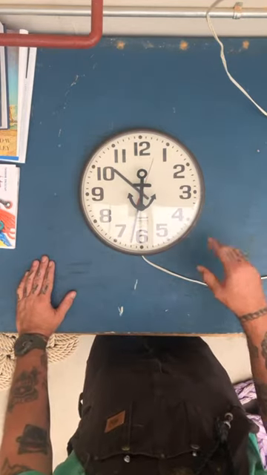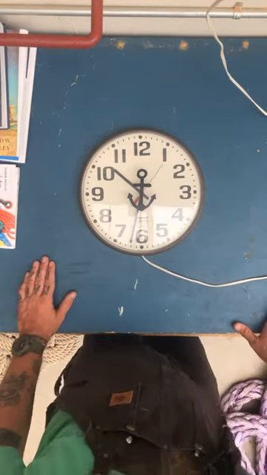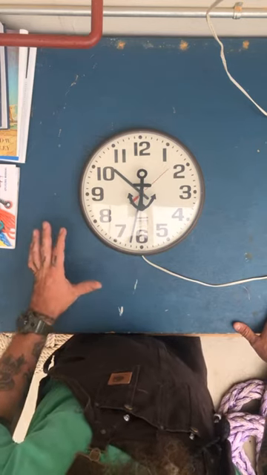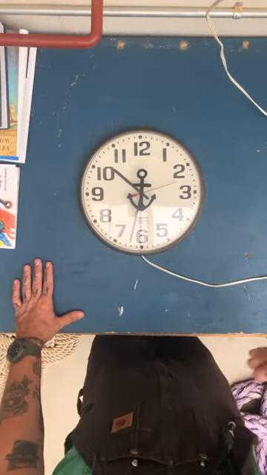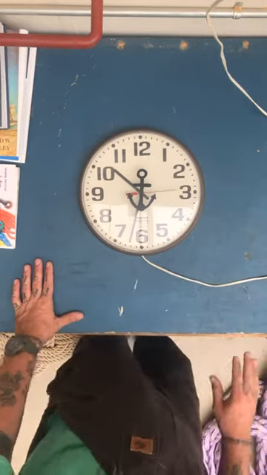So I hope that makes sense to you guys on how to do that. You need to be able to know 24-hour time and how to tell it and how to translate it in your head if you need to.